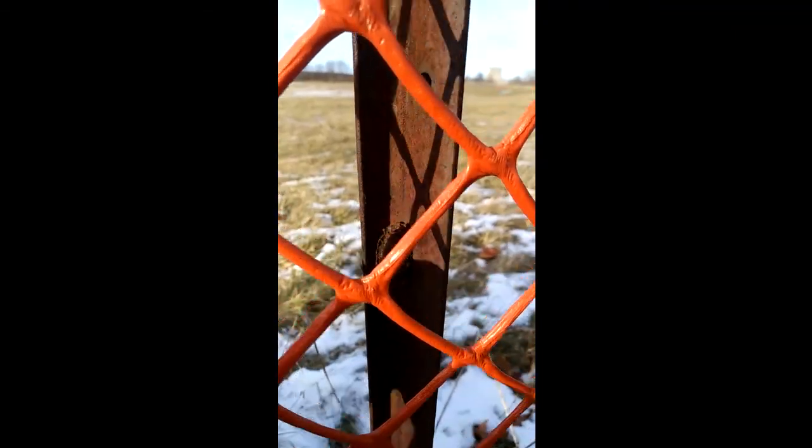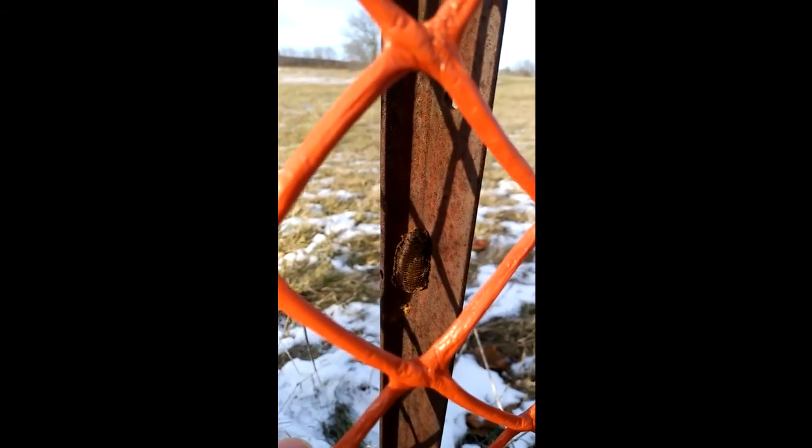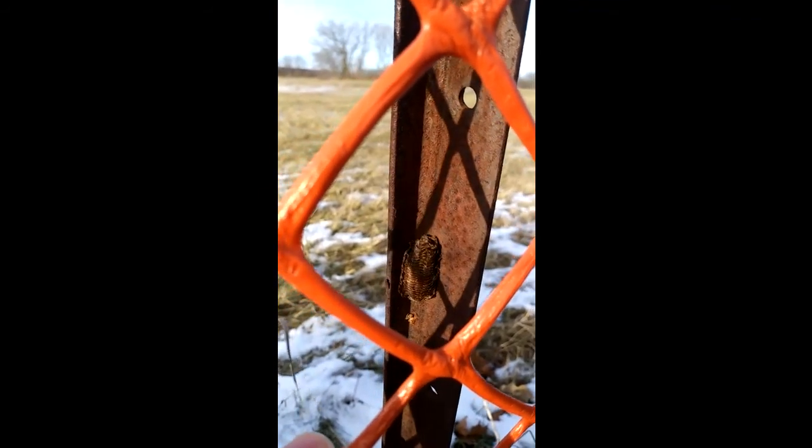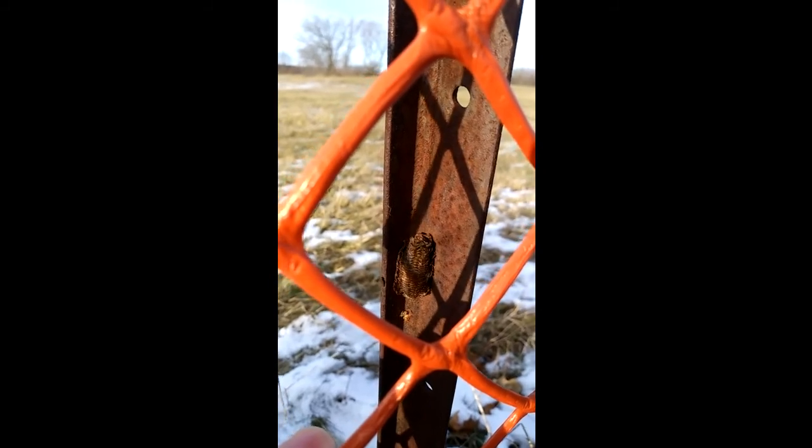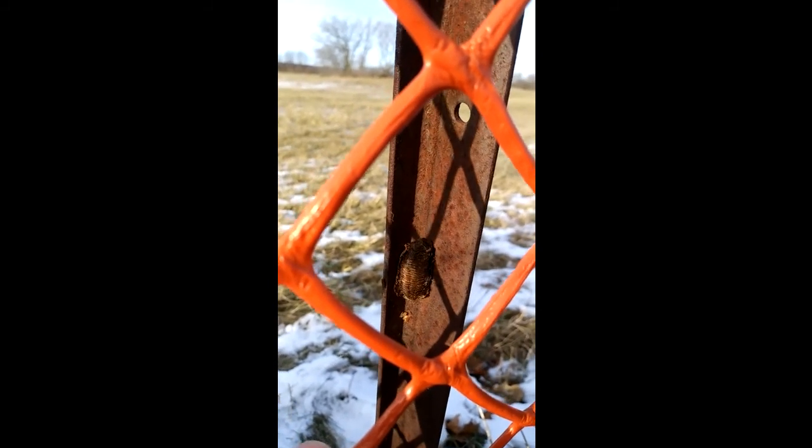So you'll often see a lot of dead ootheca when you look on stakes, but you'll also find some live ones as well. So who knows how long this one's been on here for? Could have been like 2 or 3 years, or perhaps more. Who knows?